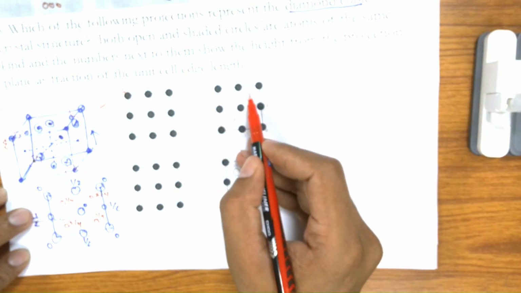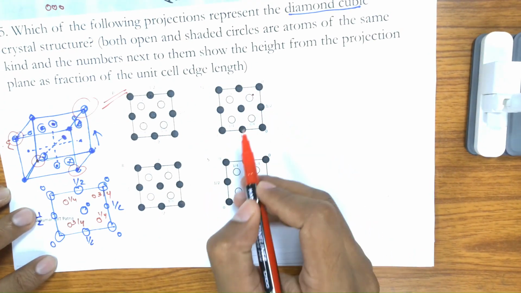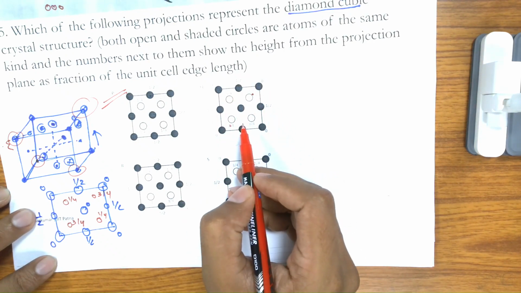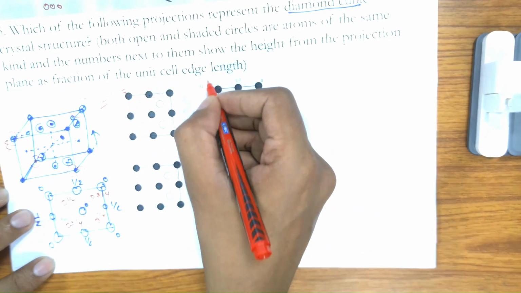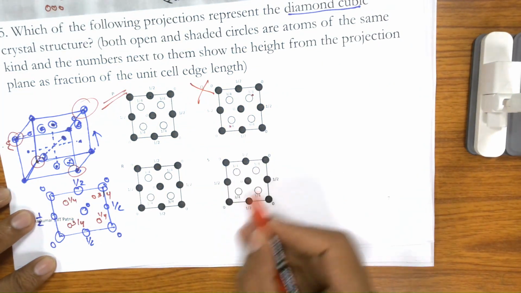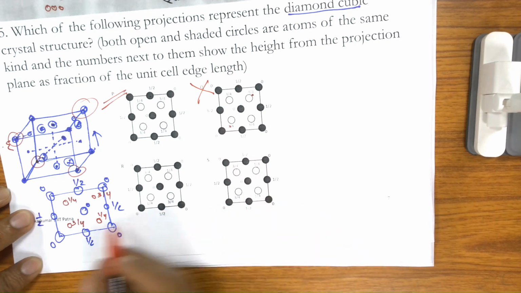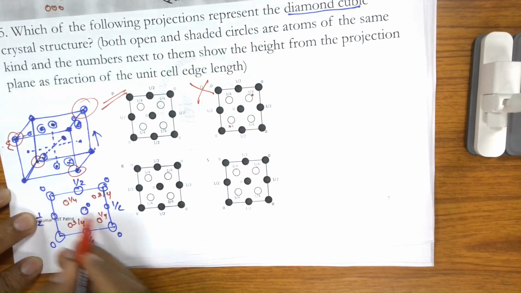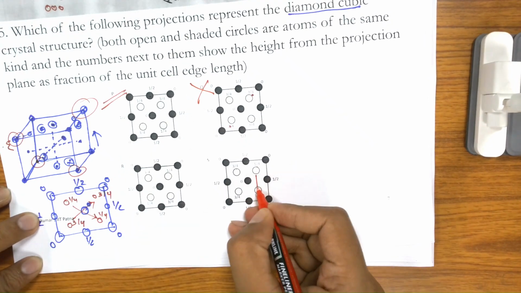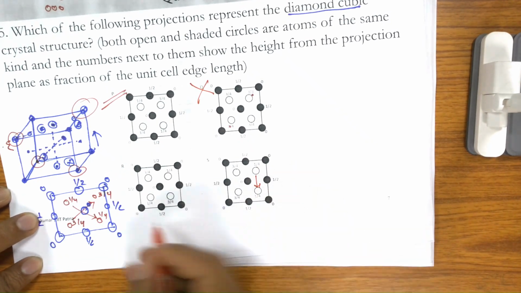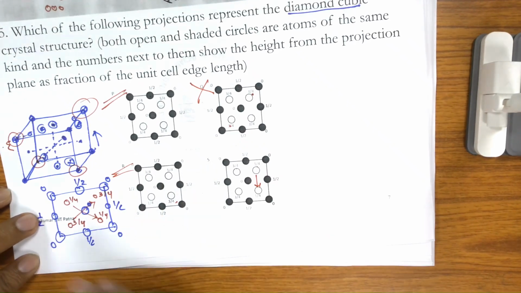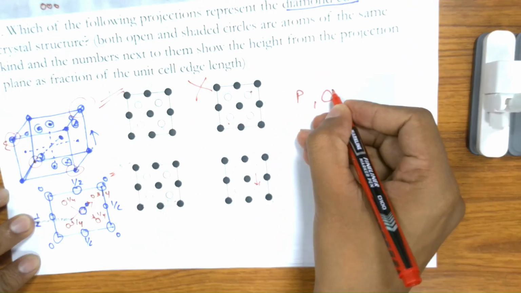Here they are telling 3/4 and 3/4 will lie side by side, which is not correct. They are telling all 3/4 are lying at one plane, at one height, all the carbon atoms. No. 3/4, 3/4, 1/4, 1/4, it's not like that. See, they are opposite. 1/4 and 1/4 are opposite to each other, 3/4 are opposite to each other. They are not like this. Same here, this is right. 3/4, 3/4, 1/4, 1/4. So the right answers are P and R.